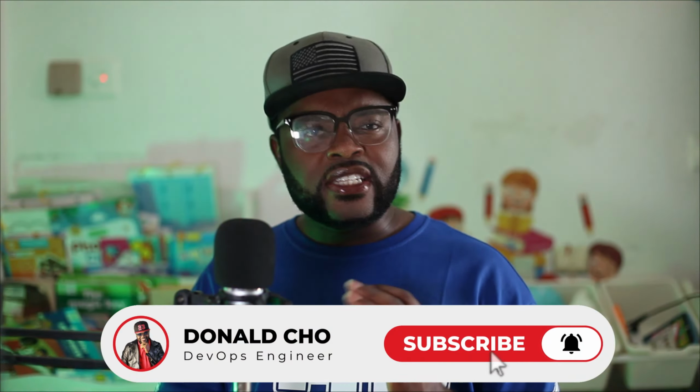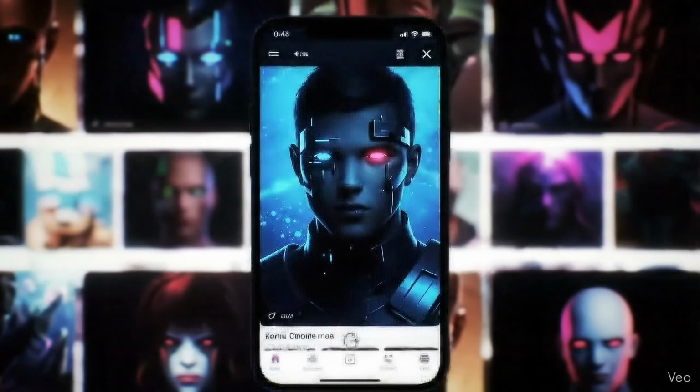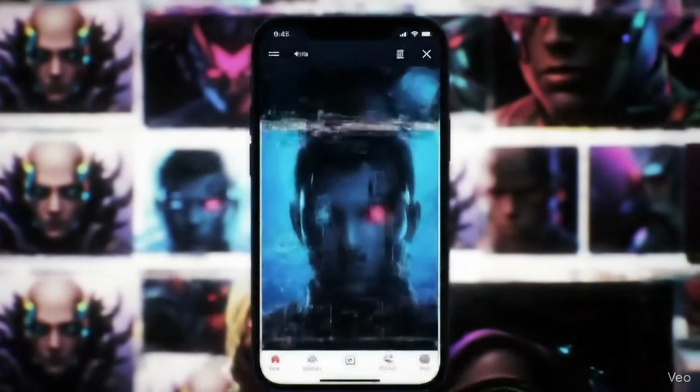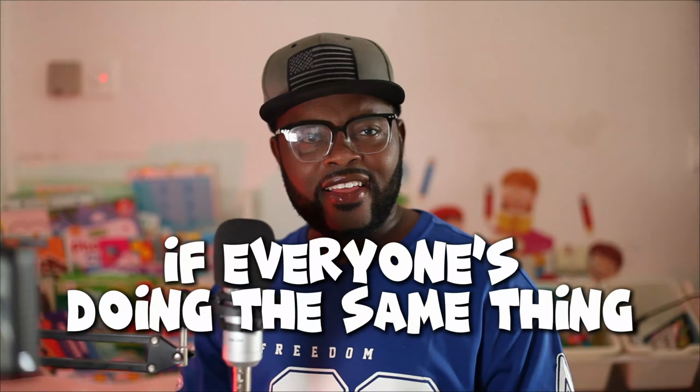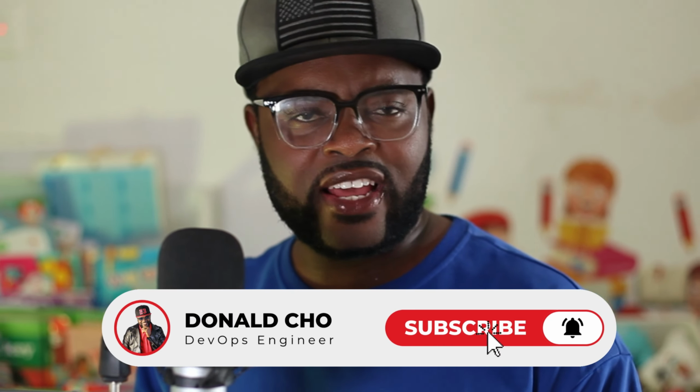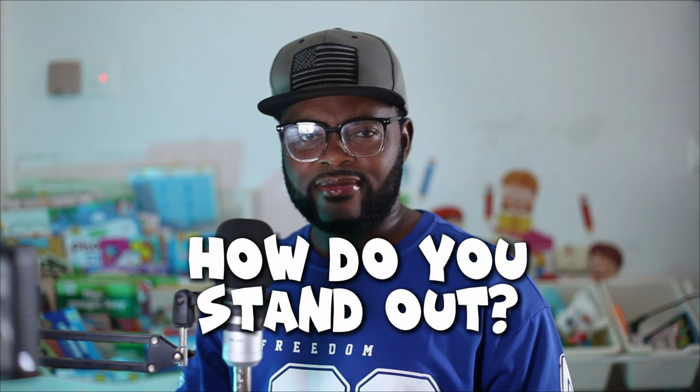Let's be real. Nano Banana generated images look the same on social media right now. Same cyberpunk faces, same poses, same recycled prompts. If everyone is doing the same thing, how do you stand out? You don't. You just get lost in the scroll.